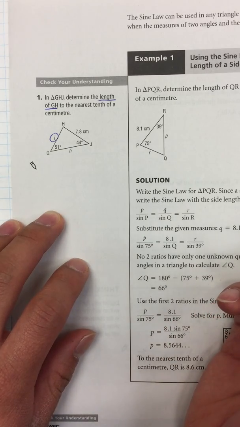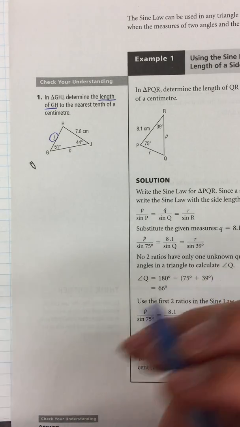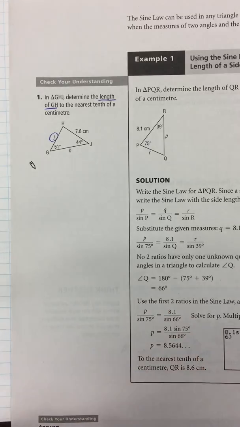So let's set up our formula. I know that for the formula we had on the back, it was a's, b's, and c's, but really you can use any letter.